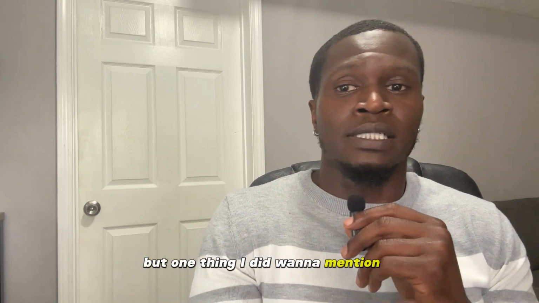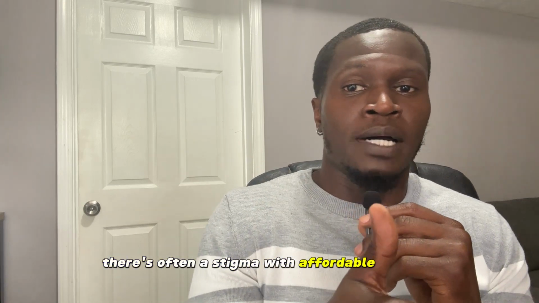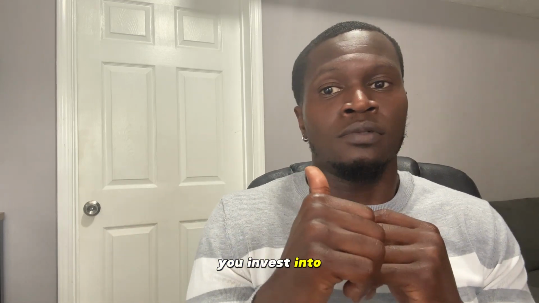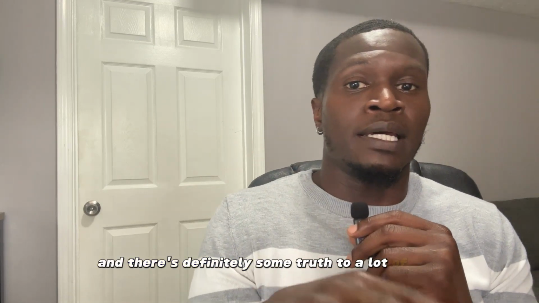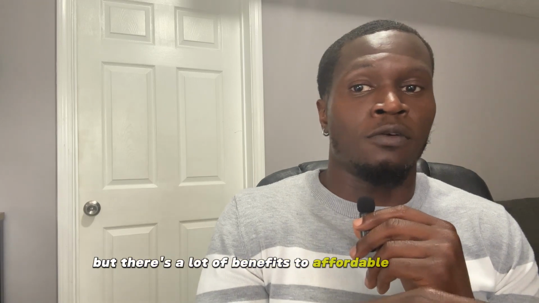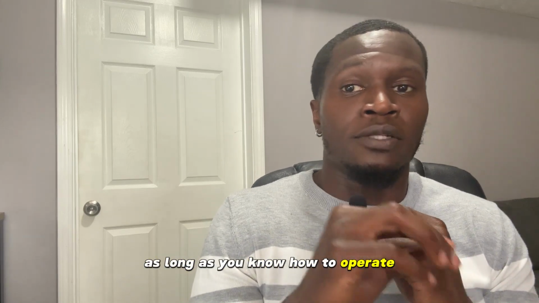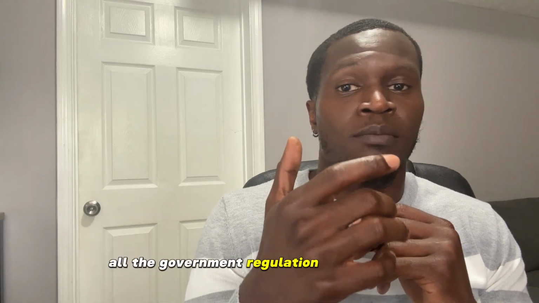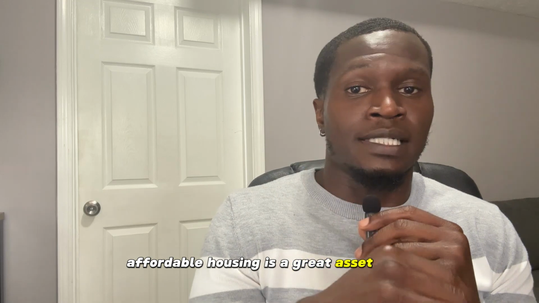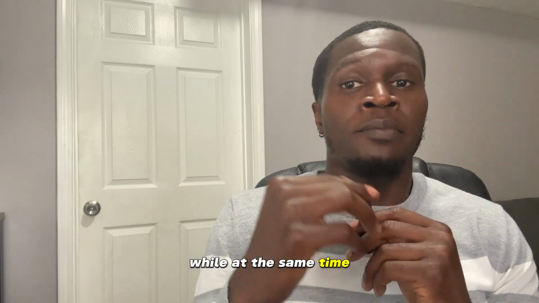But one thing I did want to mention is there's often a stigma with affordable housing. People think that you're always investing in the hood, you're investing into low quality tenants. There's a lot of challenges and a lot of regulation, and there's definitely some truth to a lot of that, but there's a lot of benefits to affordable housing. As long as you know how to operate, know how to screen right, and you can deal with all the government regulation and compliance, affordable housing is a great asset class that you can get into that can become lucrative while at the same time doing a lot of good for the community to battle gentrification.